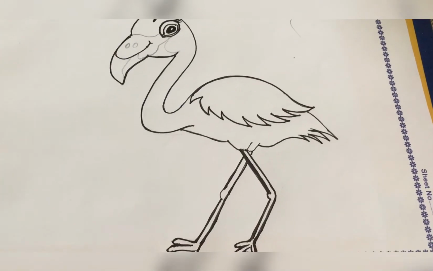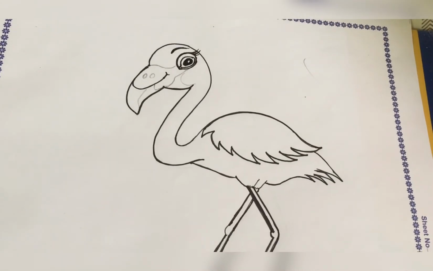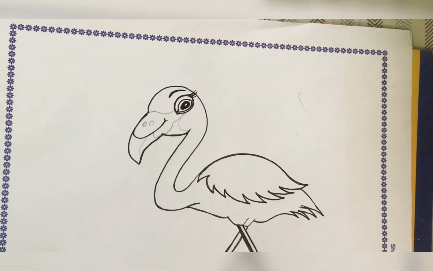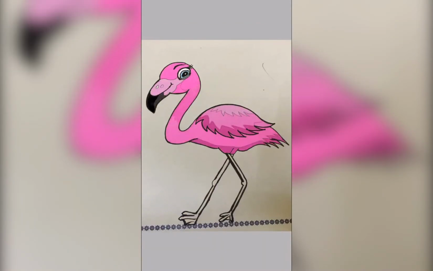Now our flamingo outline is ready. Now it's time for coloring. Give different shades of pink to the flamingo, which gives a realistic effect.